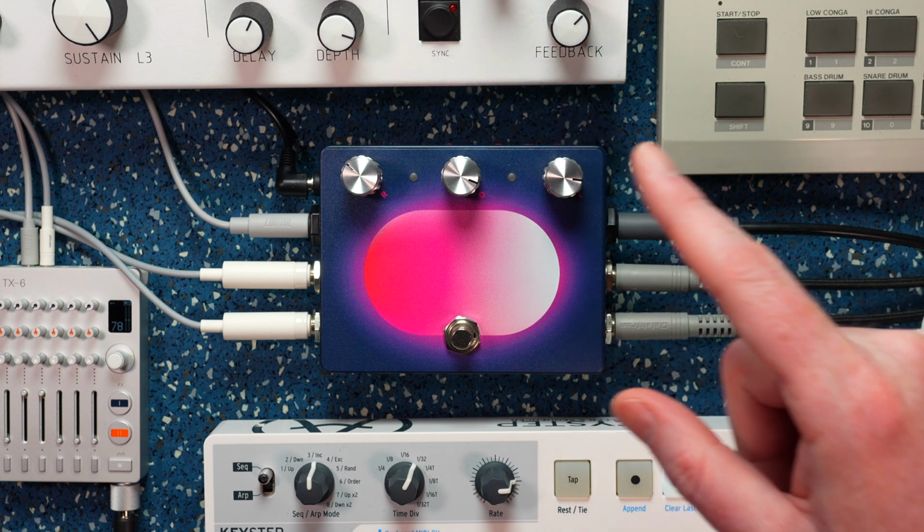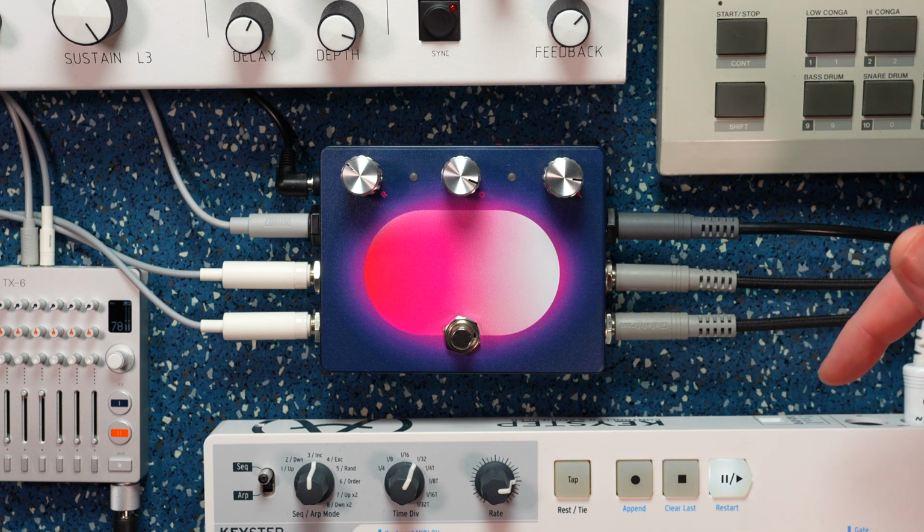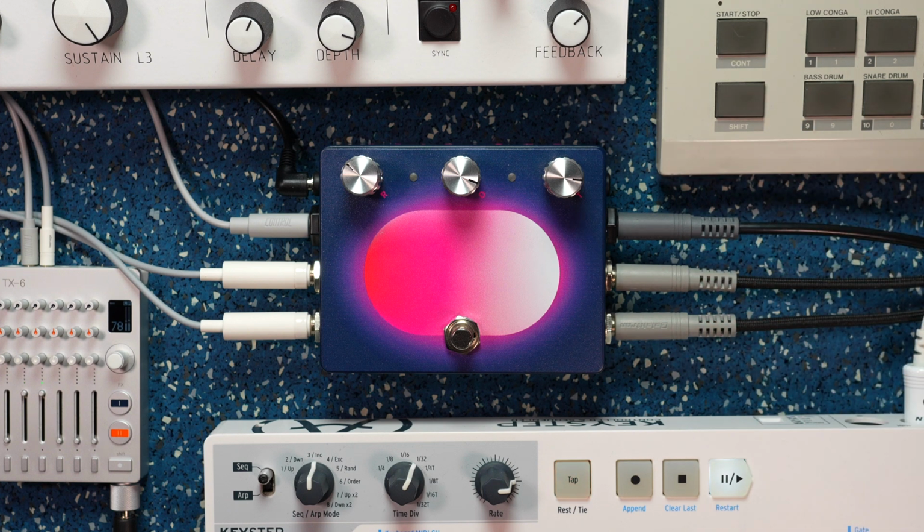And the Modor sounds like this. I'm just triggering the key changes with the KeyStep. So please excuse the timing if I'm off a little bit every now and then.